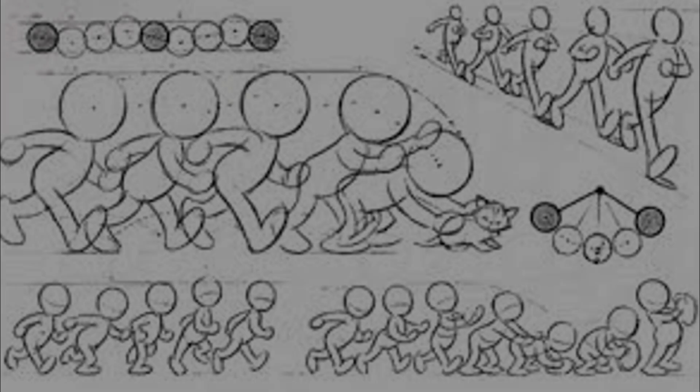At number 5, we have straight ahead action and pose to pose. This one is very important. Why? In animations, we have straight ahead action. That means animating frame by frame from start to finish. While pose to pose involves keyframes at important positions with in-betweens. In Unity, we can use both techniques depending on the scene: straight ahead for fluid, spontaneous actions and pose to pose for more controlled movements.